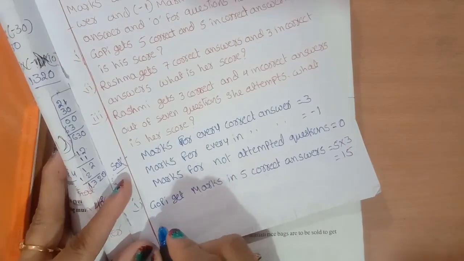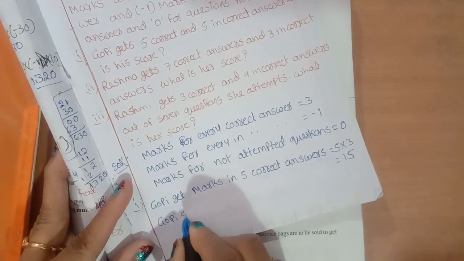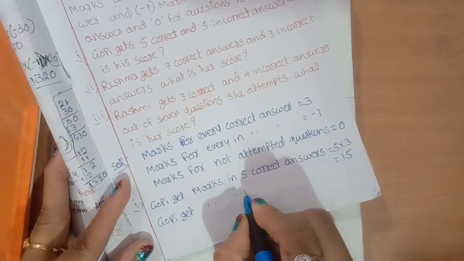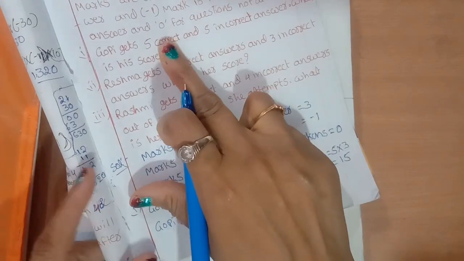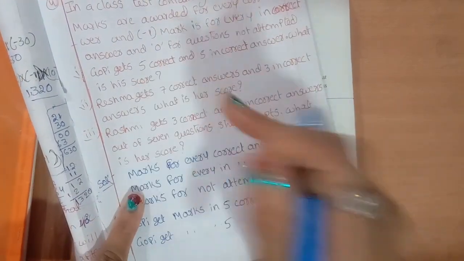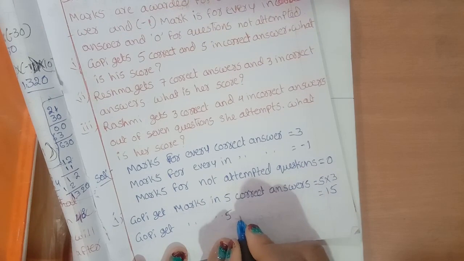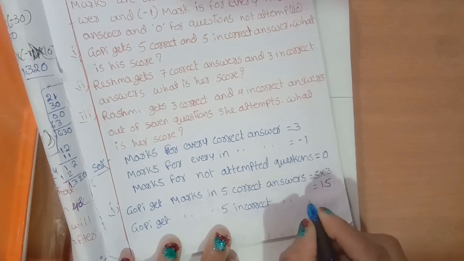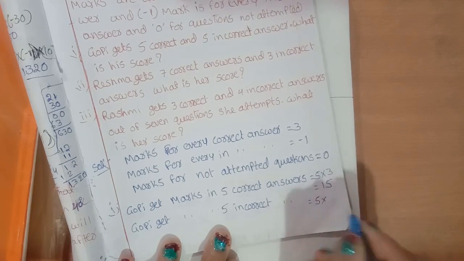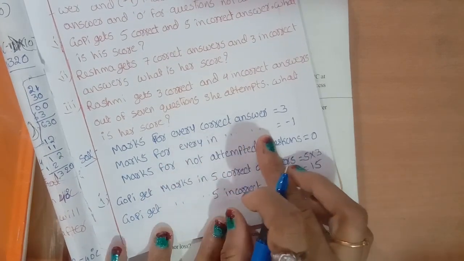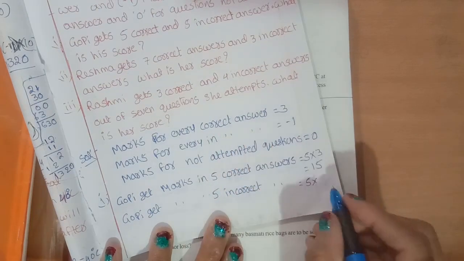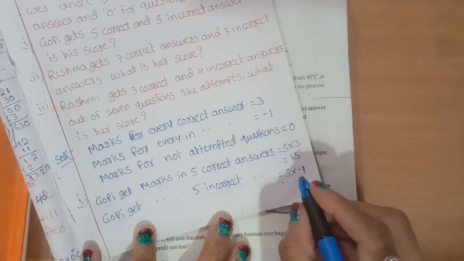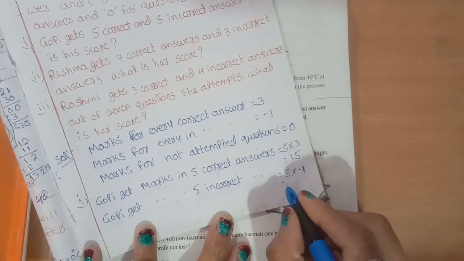Next, Gopi gets marks in the 5 incorrect answers. For every incorrect question it is -1, so 5 times -1 is -5 only.